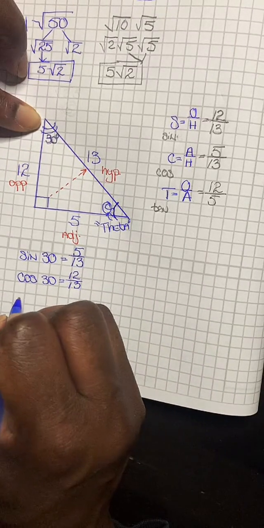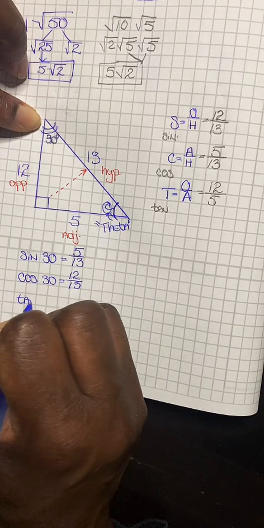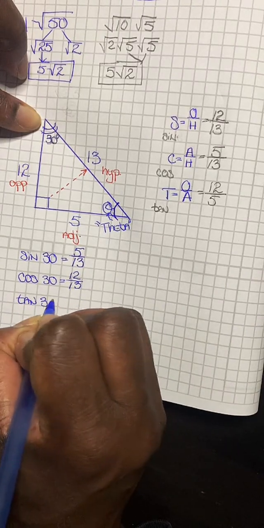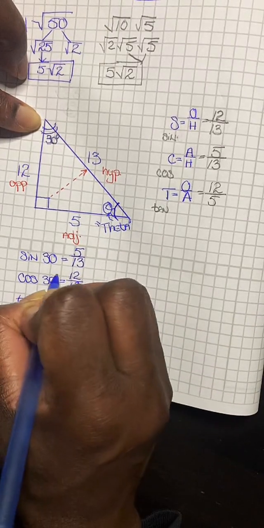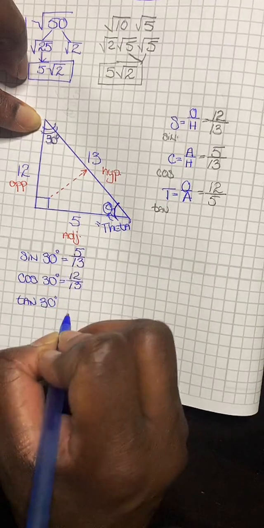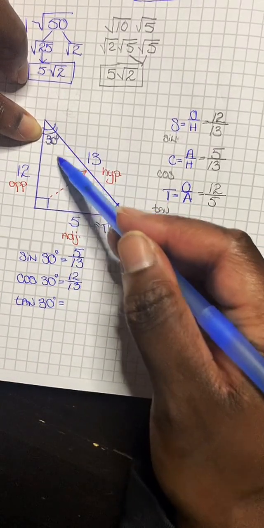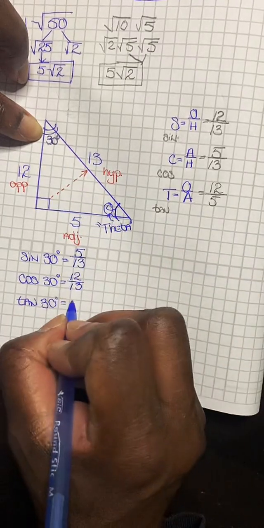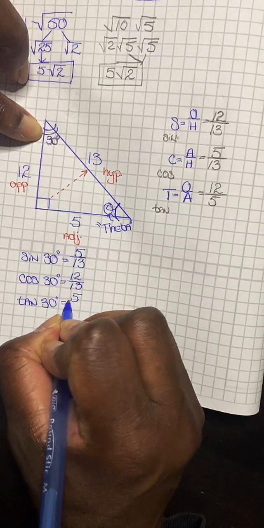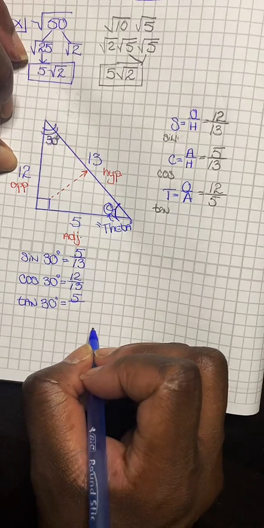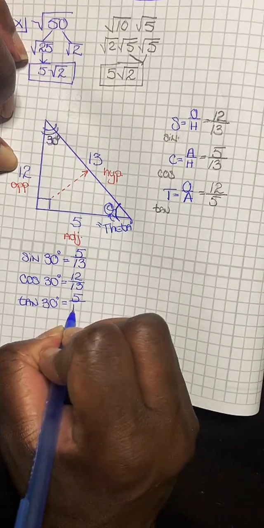And for me to find the tangent of my 30 degrees, I put my degree symbol. So your tangent of 30 degrees is going to be your opposite, which is 5, over your adjacent, which is 12.